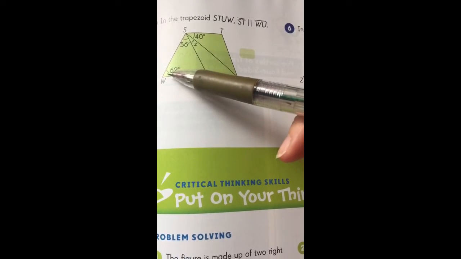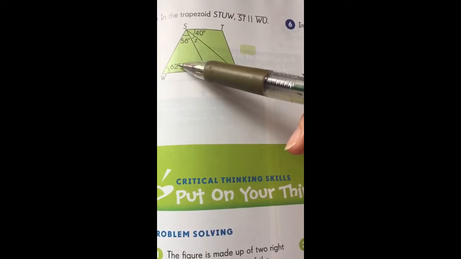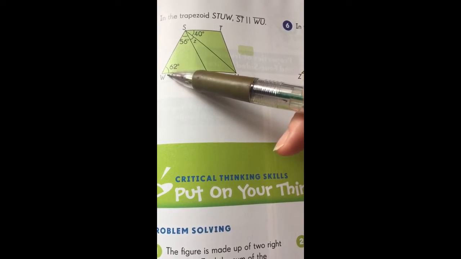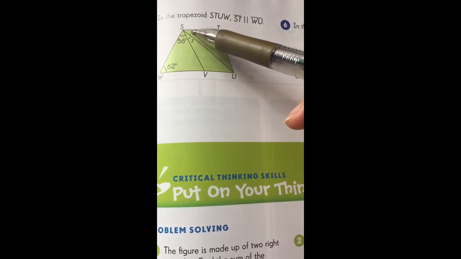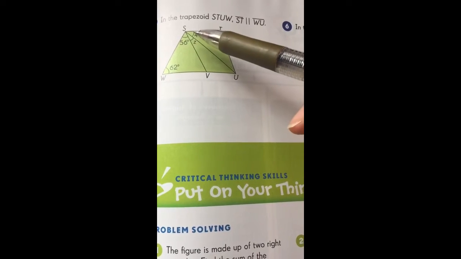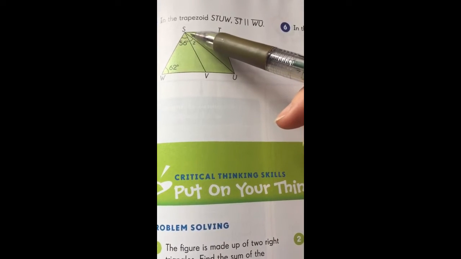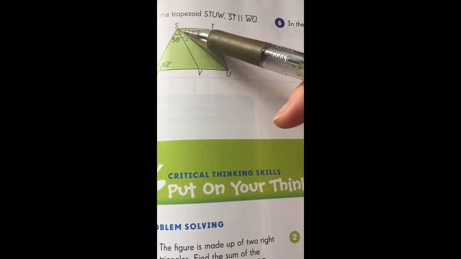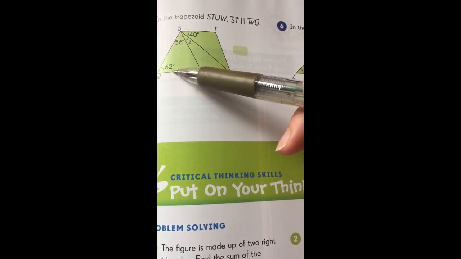So if we know that angle W and angle S are angles on a line, then we should know W and S add up to 180 degrees, right? So then we can work out angle S, which is 180 degrees minus 62 degrees.